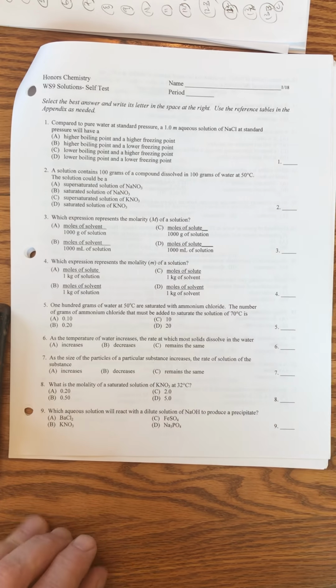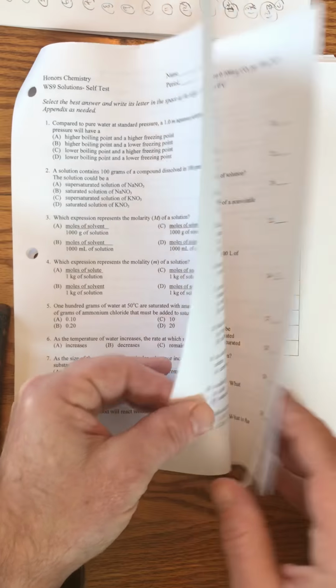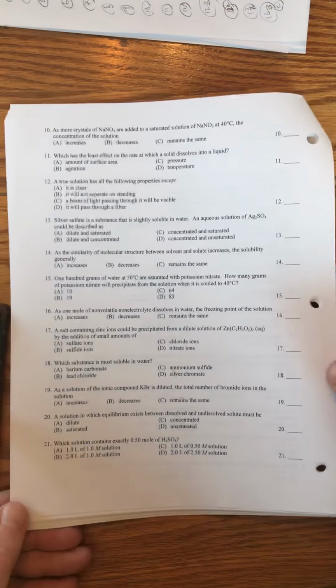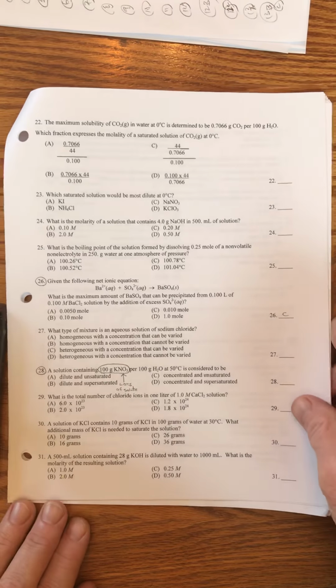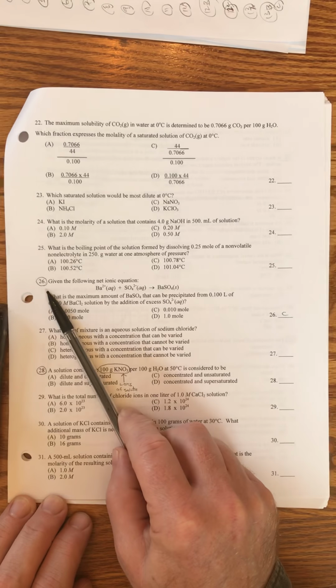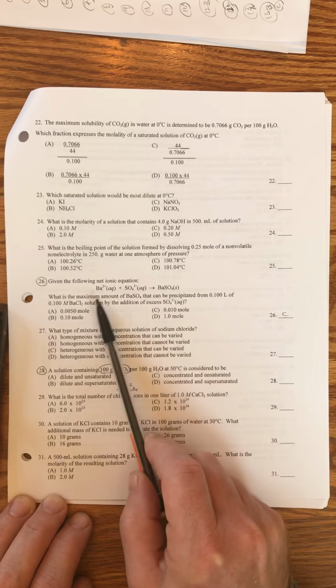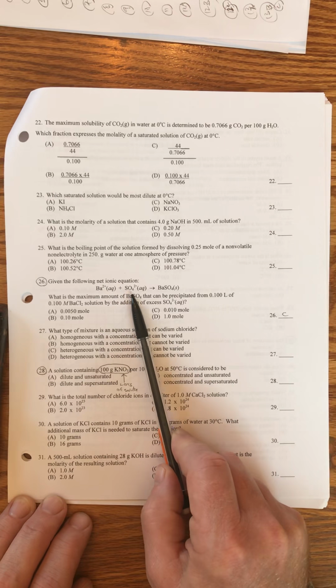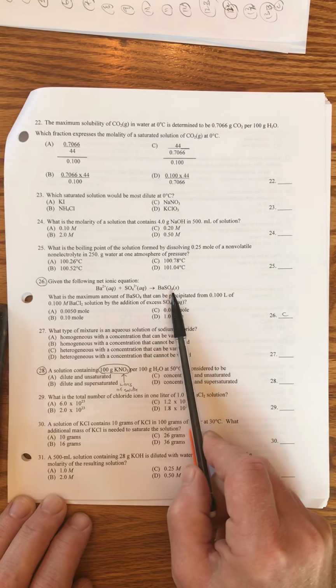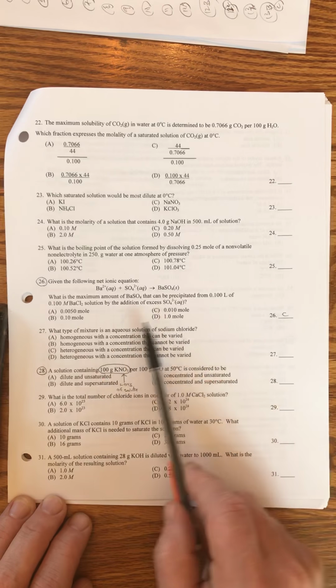So look at the front page. It's okay. Next page seems okay. There are a lot of questions on here, by the way. There's a lot of work in this unit. Next page, number 26. I know people have struggled with this one in the past. They give you the equation, and basically you've got one barium ion here, barium plus 2, one sulfate, -2 ion gives you one barium sulfate.